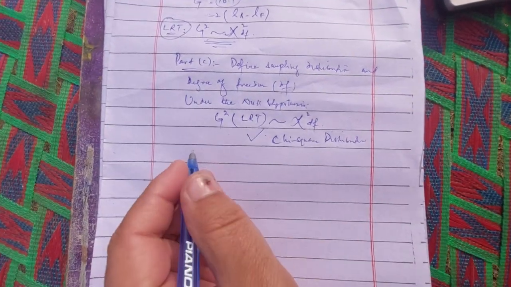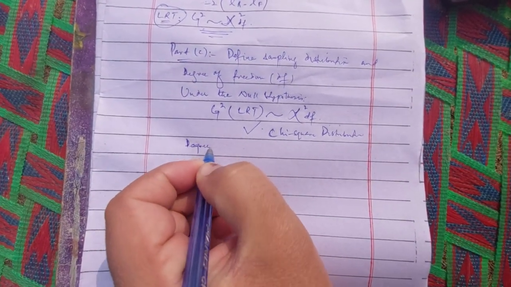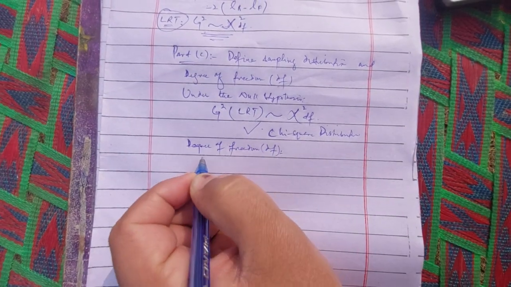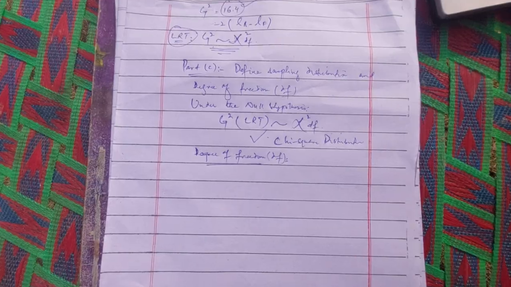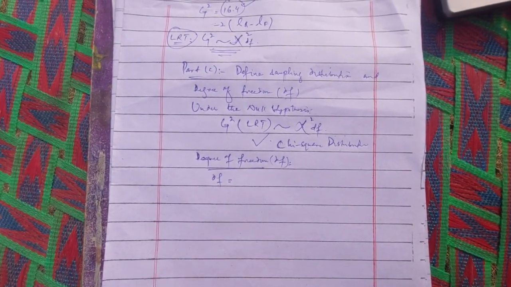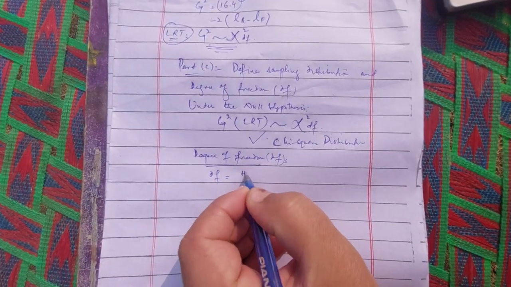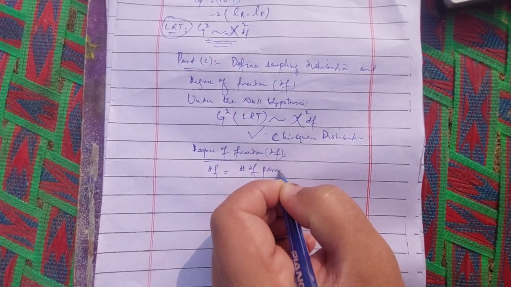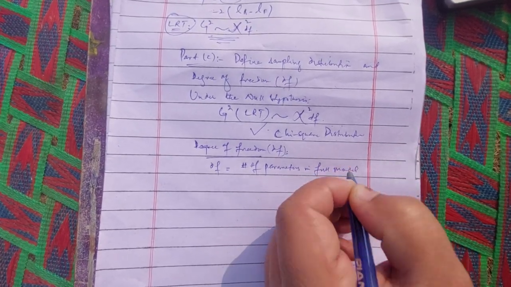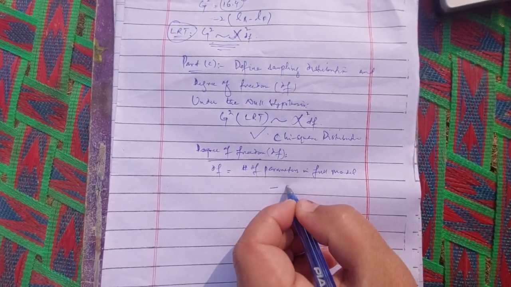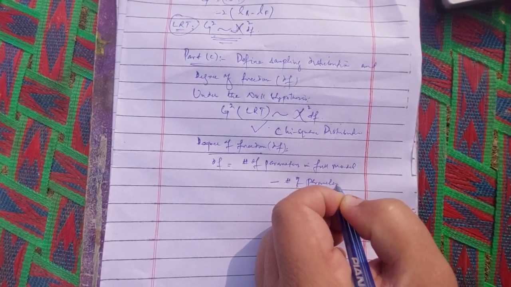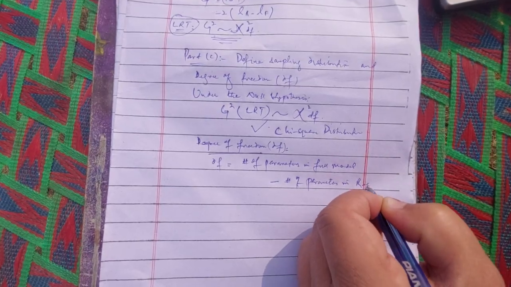Now to find the degrees of freedom, the degree of freedom in this case will be equal to the number of parameters in the full model minus the number of parameters in the reduced model.